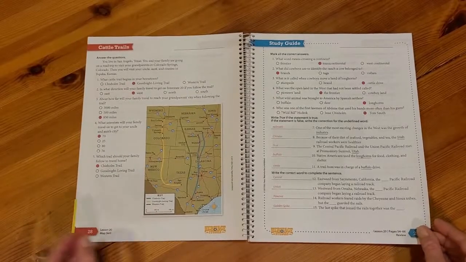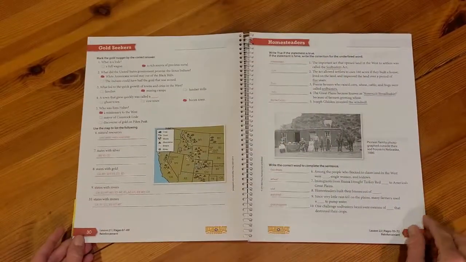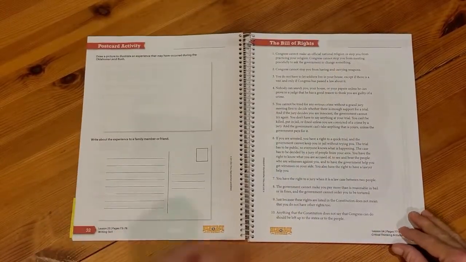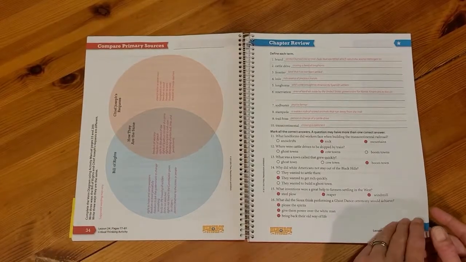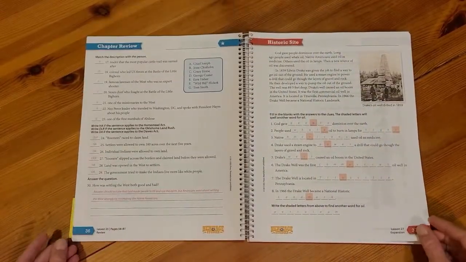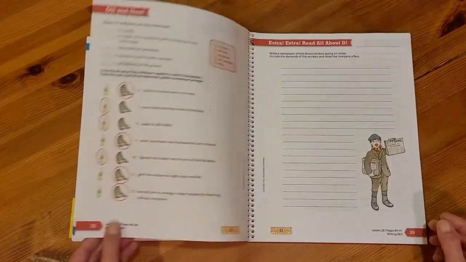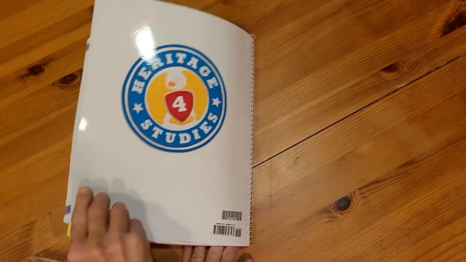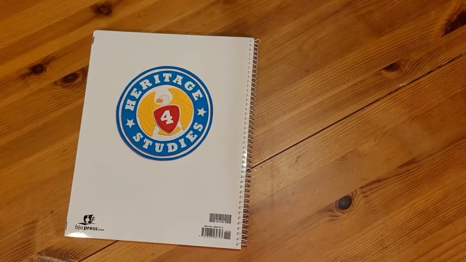This is a quick way for me to go and look to make sure that my child is answering the questions, and it saves me quite a bit of time, especially if you have multiple children. You can just go quickly check answers and make sure that they are understanding that day's lesson. So that is the Heritage Studies 4 Activity Manual Answer Key.